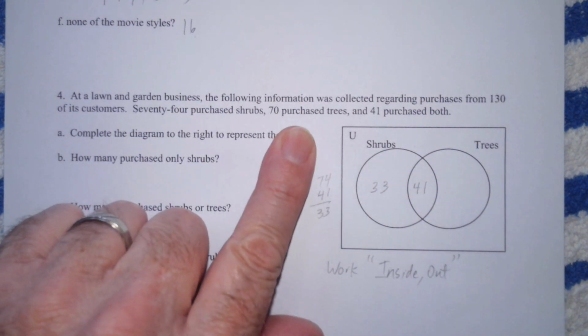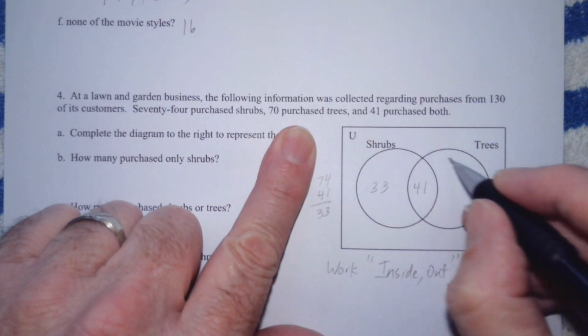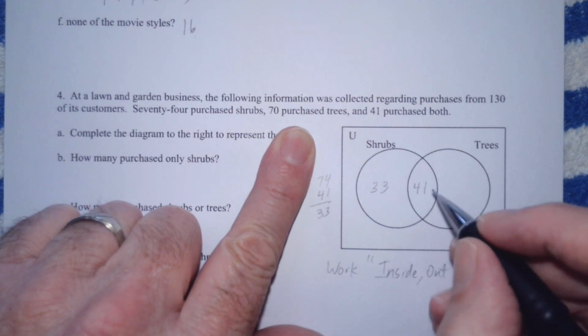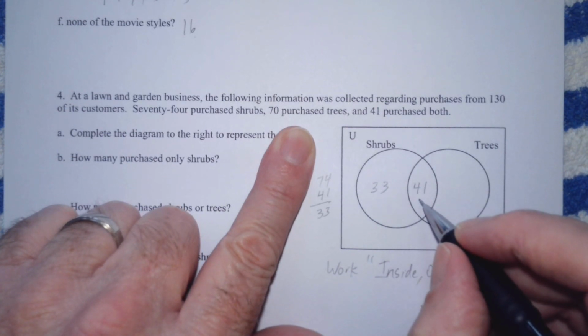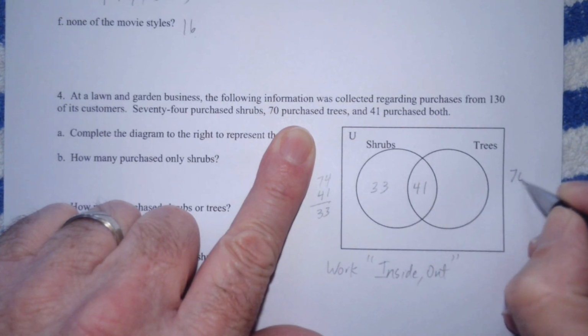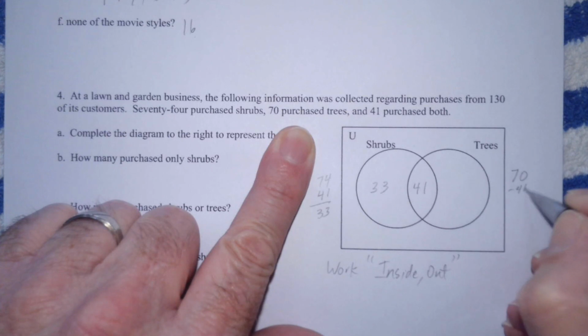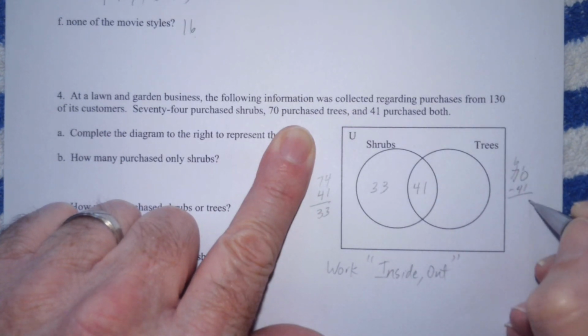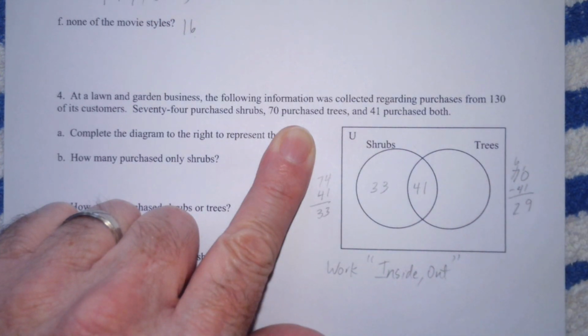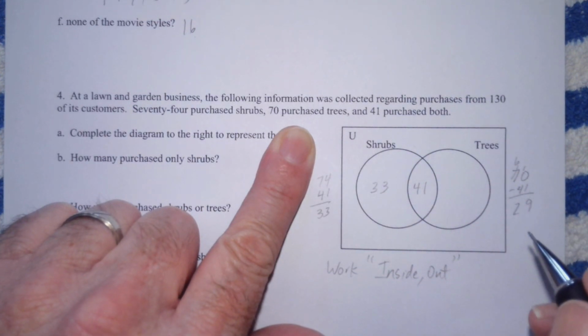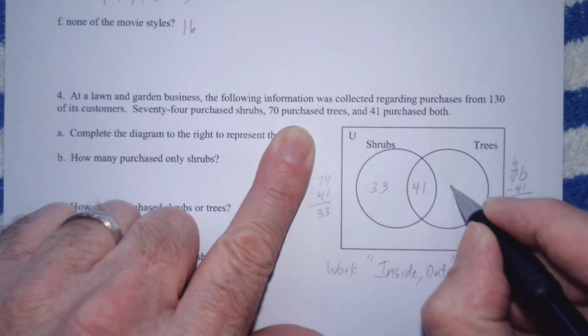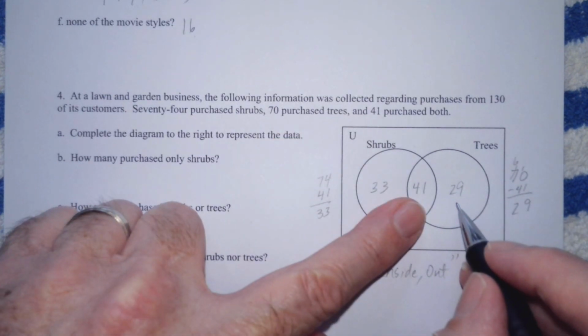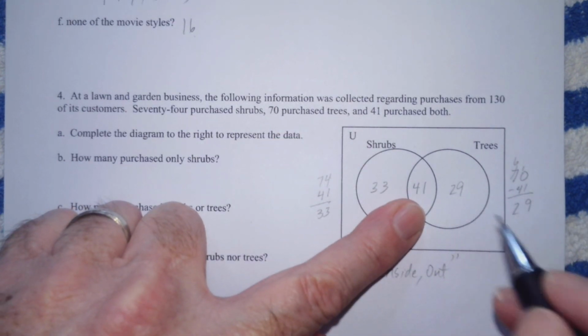You had 70 that purchased trees. So there's 70 in here. You already have 41. So if we do 70 minus 41, we get 29. And notice 29 plus 41, that does equal 70.